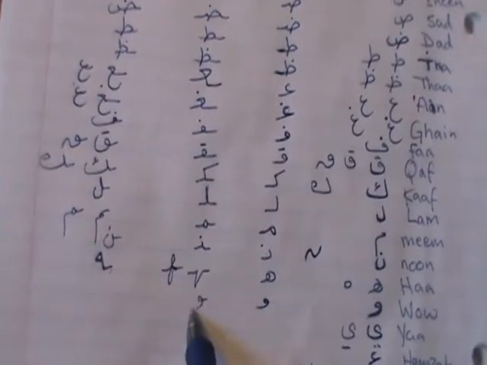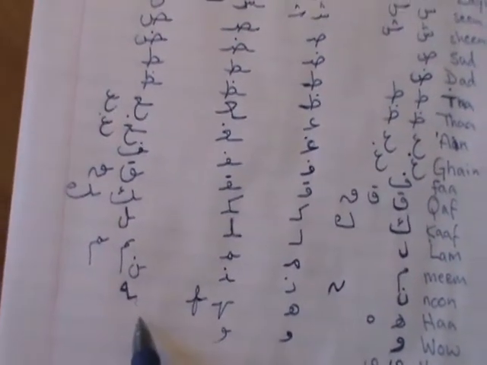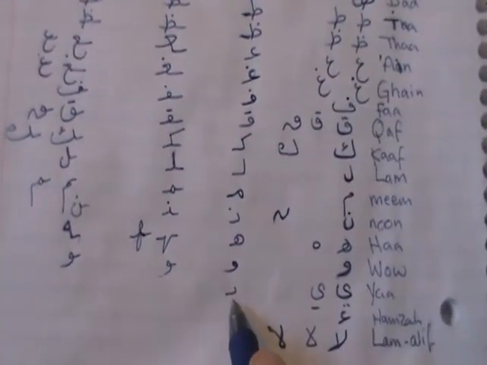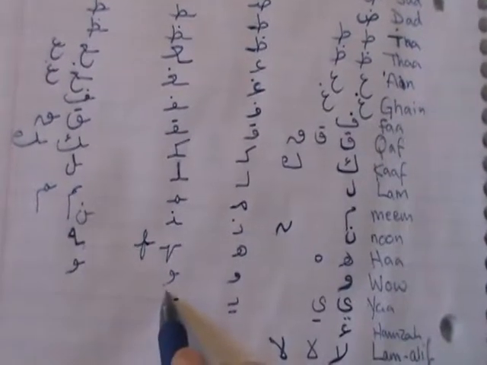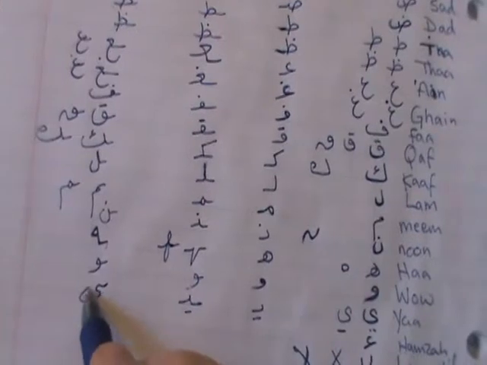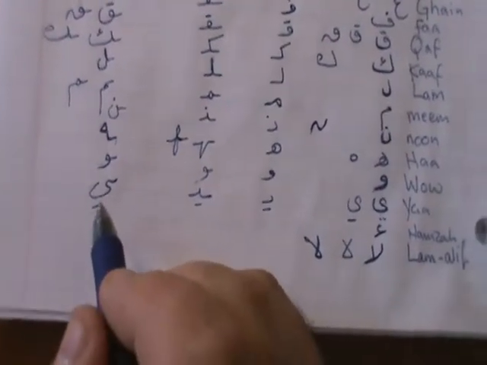What else? We have Waw. Waw at the beginning is the same Waw we have. In the middle, the shaking hand before it. At the end, the same idea. Ya at the beginning is like this. In the middle, like this. At the end, like this.